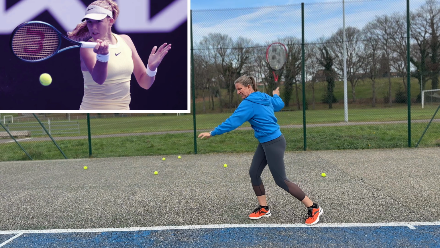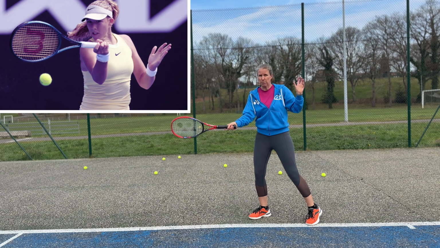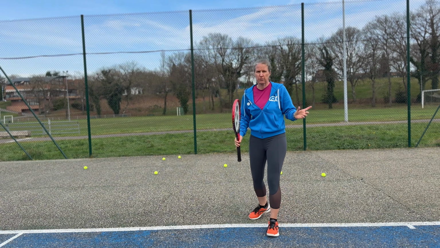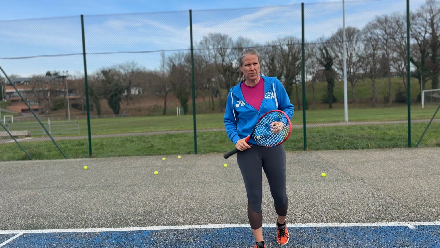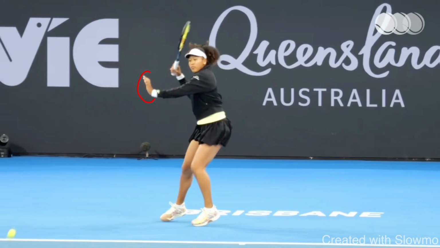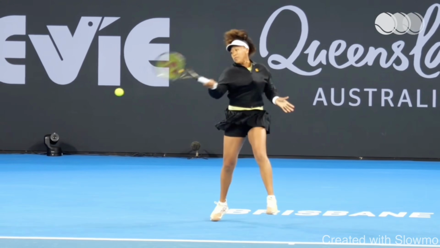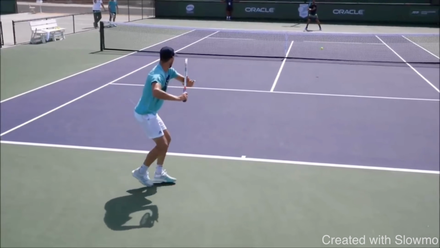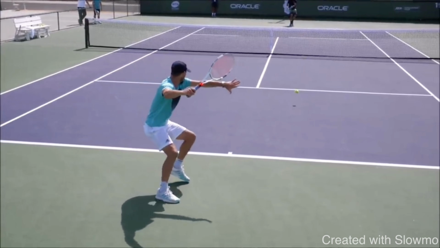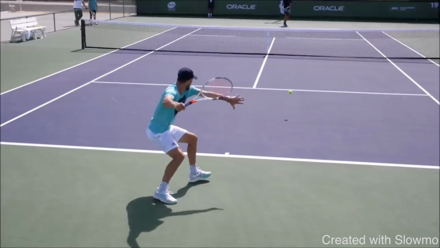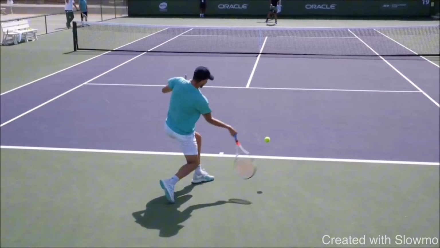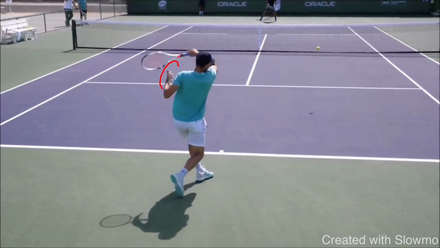Your left hand tucks in front of your left shoulder, and depending on who the player is, this can look very, very different. So let's look at a few really good forehands. So Naomi Osaka, on her forehand, she keeps the fingers together and she keeps this angle here, but ends up in front of her left shoulder. And then Dominic Thiem, you can see here, doesn't have his wrist flexed, but has the hand all spread, the fingers all spread, and also ends up in front right here over his left shoulder.